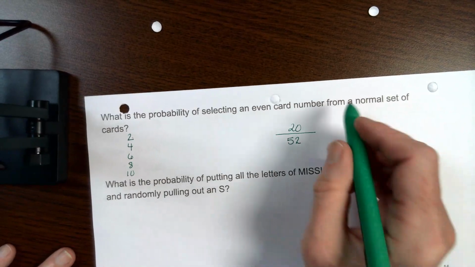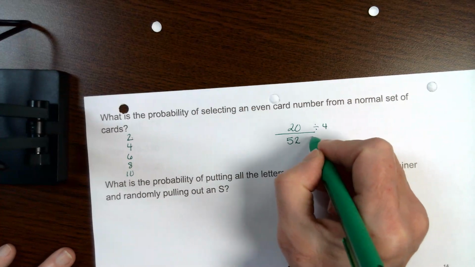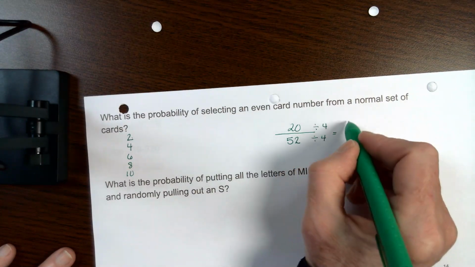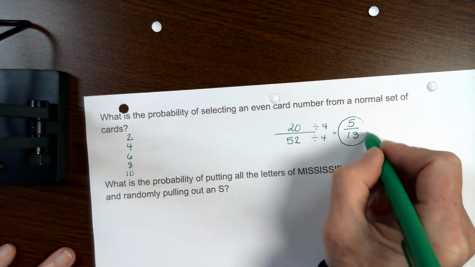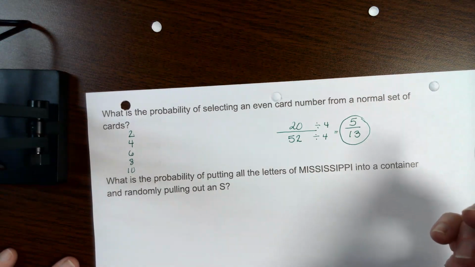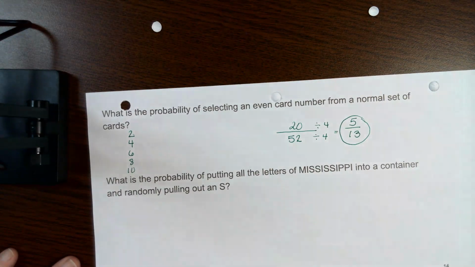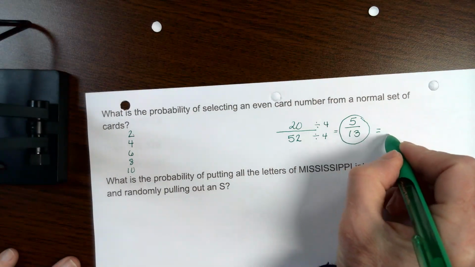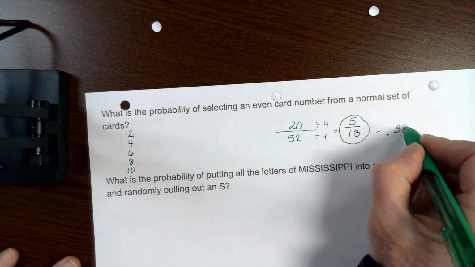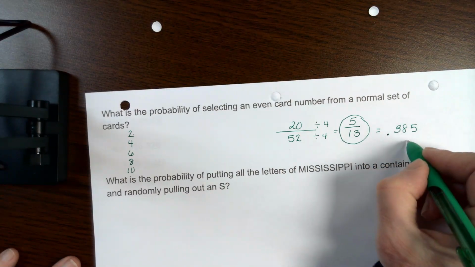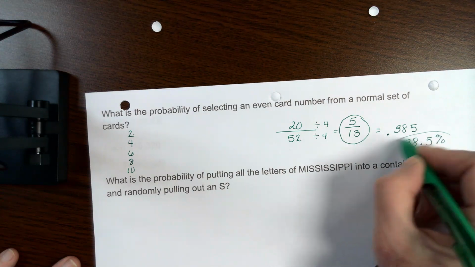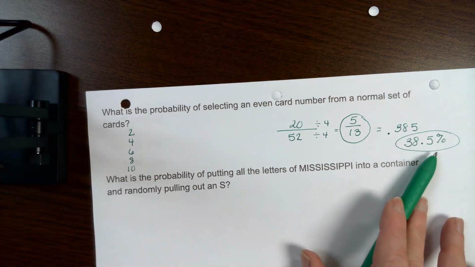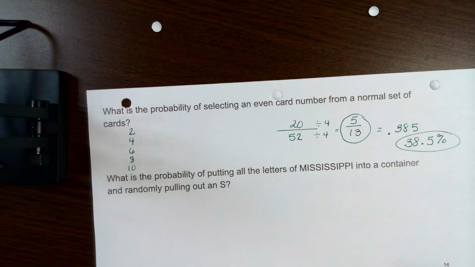But then I can reduce it. So I can divide it by 4, so that's going to give me a 5 on the top, and it's going to give me a 13 on the bottom. So the probability is 5 over 13. If they wanted it as a percent, I would take the 5, divide it by 13, and find out that that's equal to 0.385 rounded. So I would move the decimal 2 places to the right, and it would give me 38.5%. Okay, many times they don't ask for it as a percent. They're just okay with it being a fraction.